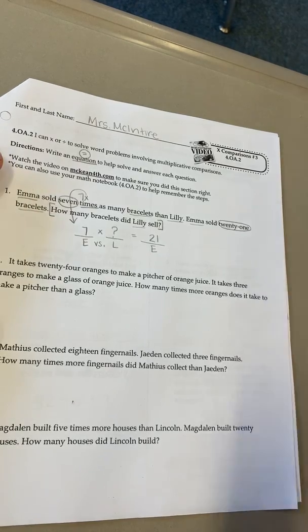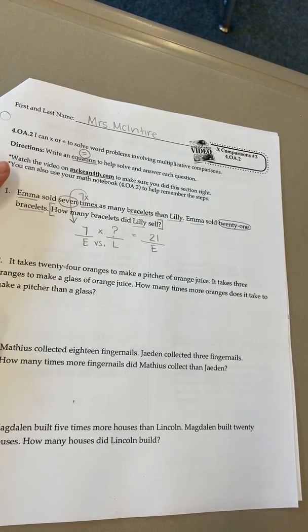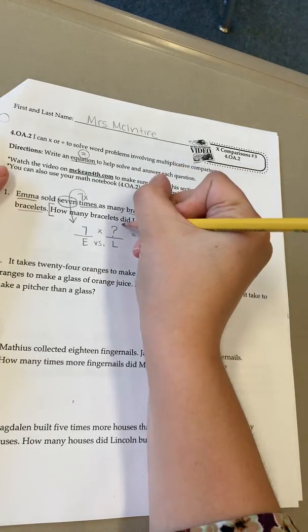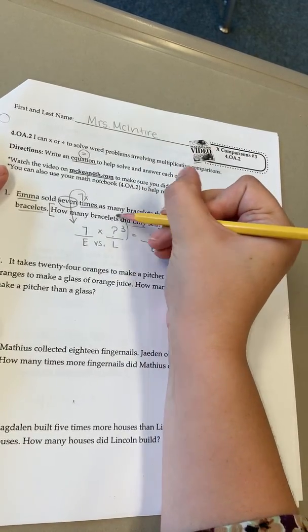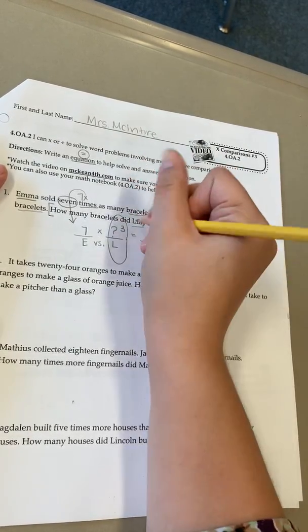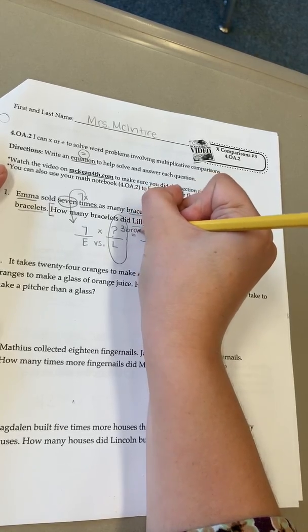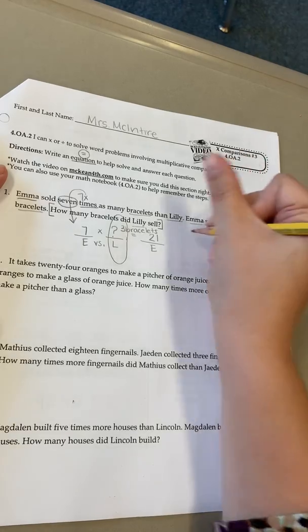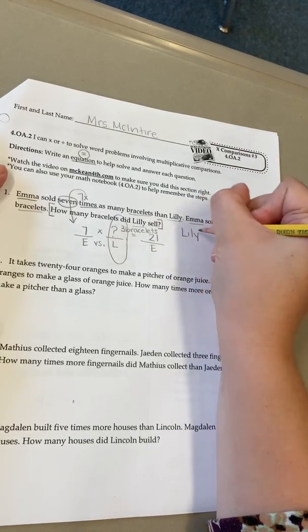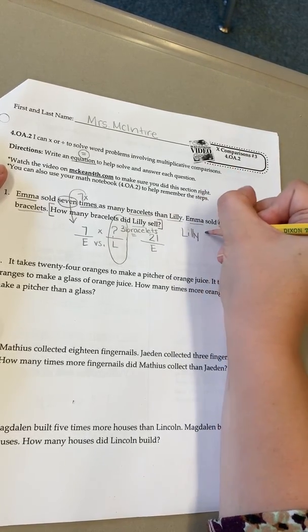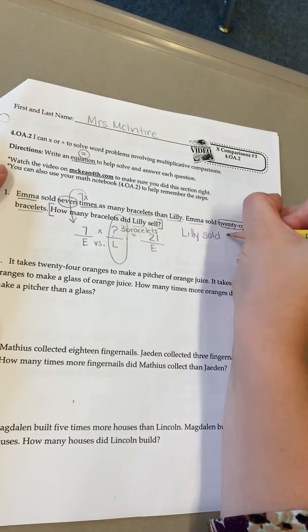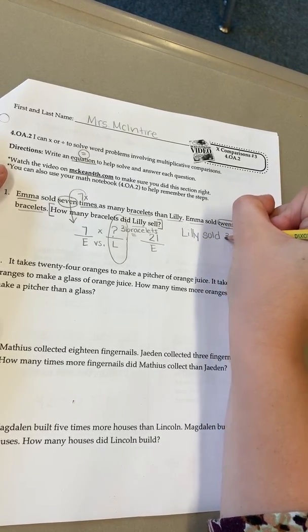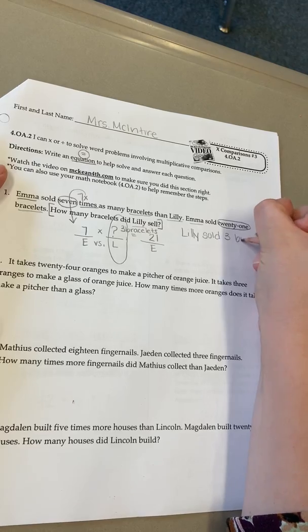I can use my calculator or mental math and know that 7 times 3 equals 21. Lily sold 3 bracelets, and I need to write my sentence that says Lily, 2 L's in Lily, Lily sold 3 bracelets.